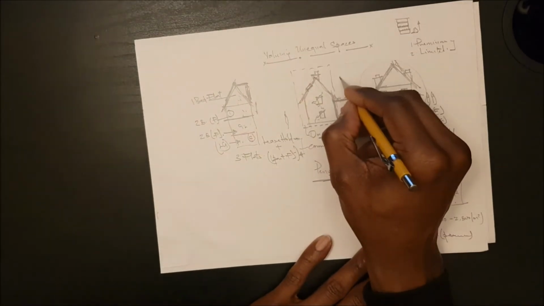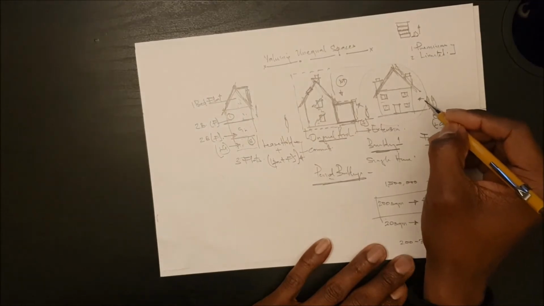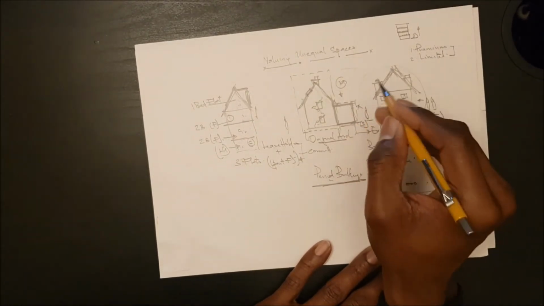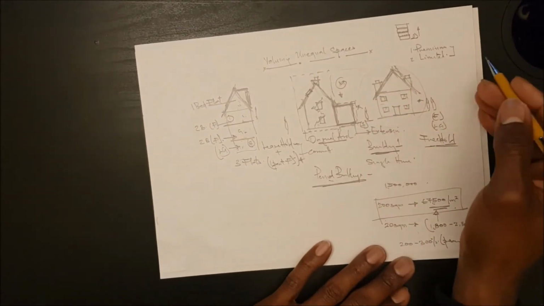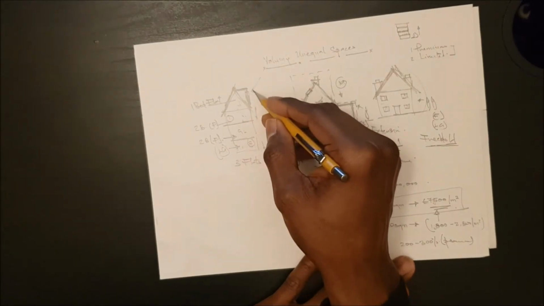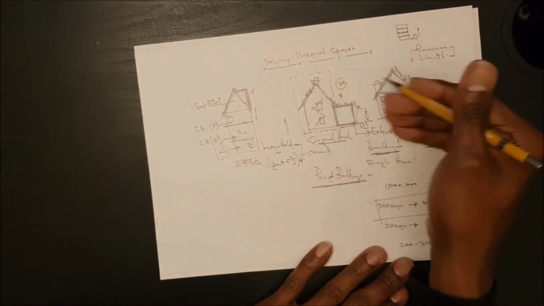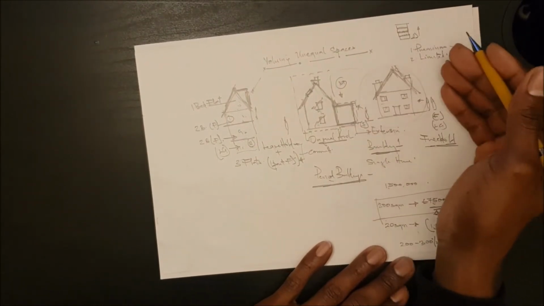This would be a modified building once the extension has been constructed. But if the building was kept in its original state, then it would be an original architecture. So your responsibility is to ascertain, has the building been modified or is it in its original architecture?